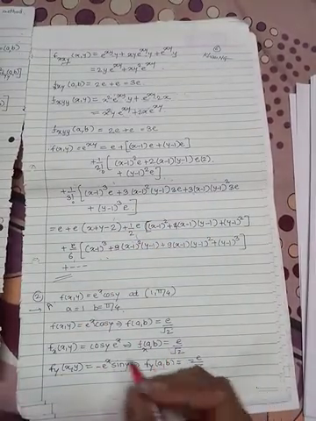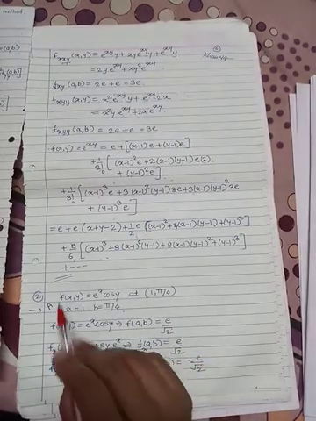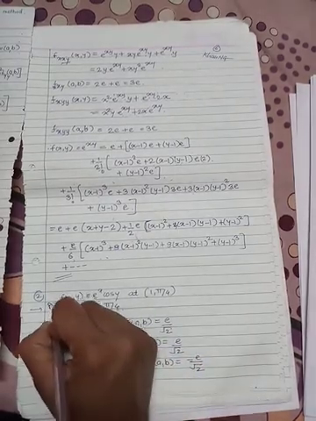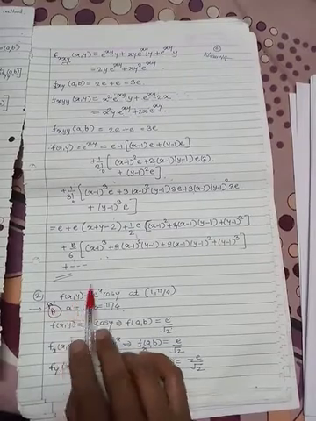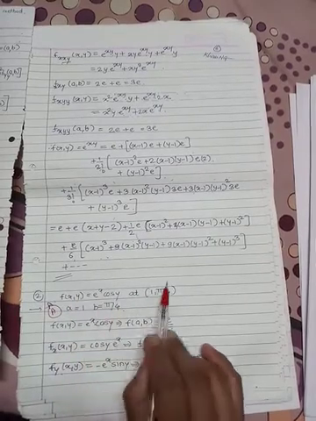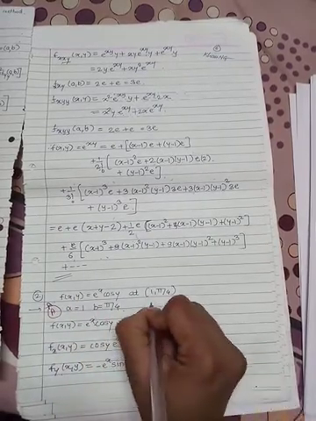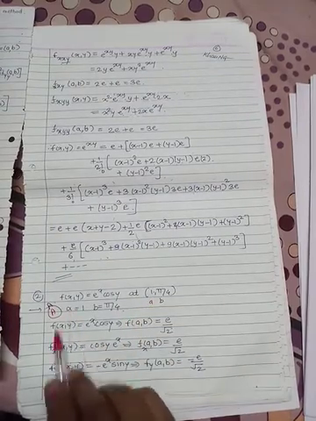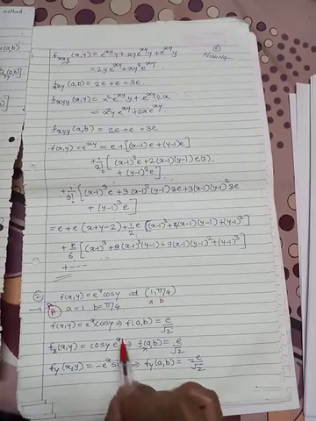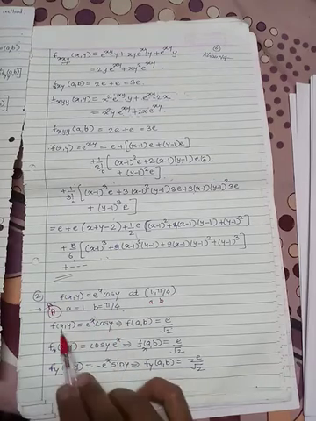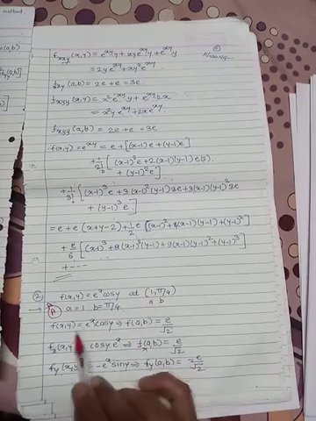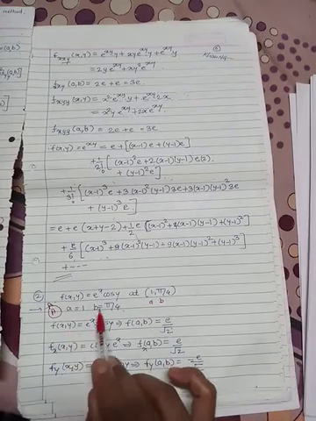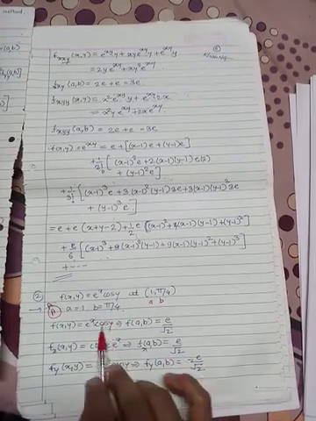So the next example is your assignment example. Expand f of xy equal to e raised to x cos y at (1, pi by 4). That is, here a value is 1 and b value is pi by 4. So f of xy equal to this. So f of (a, b) means put x equal to a, and a is 1. So put x equal to 1 and y equal to b, means y equal to pi by 4.